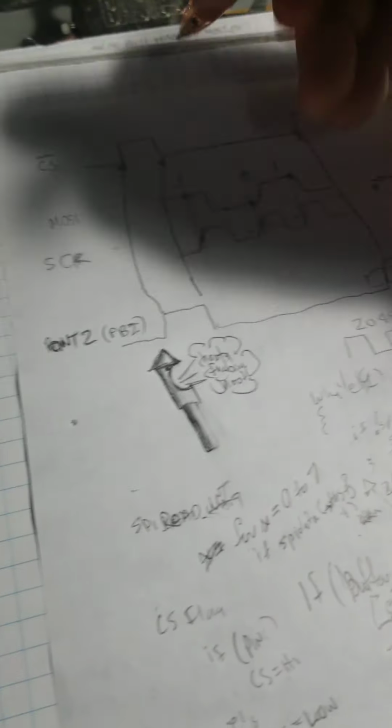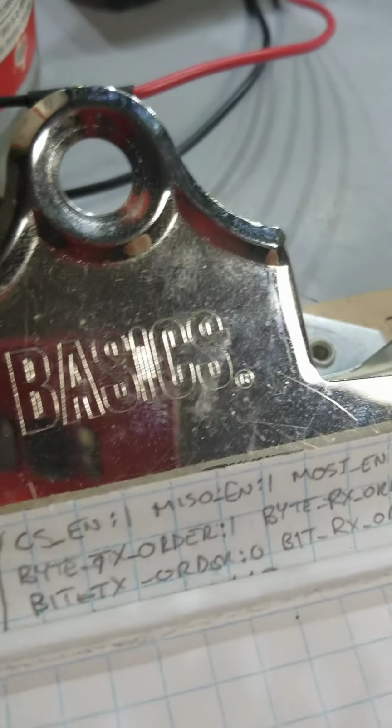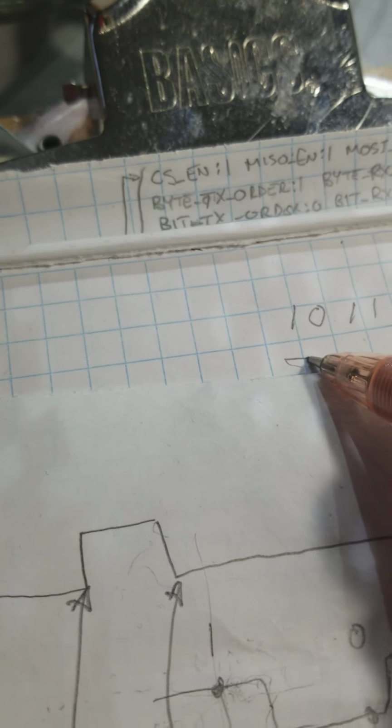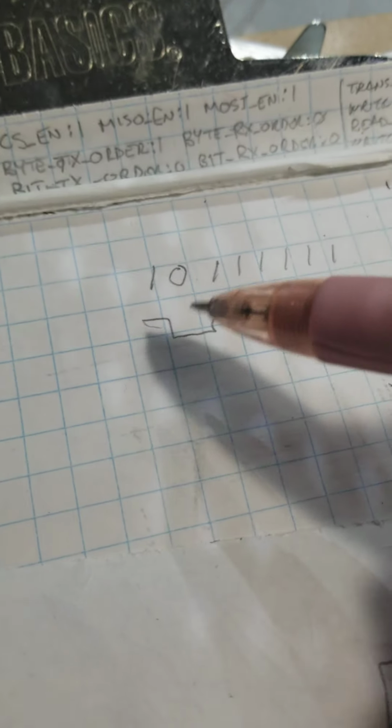The reason that's important is, if you can imagine, you were sending the string 1 0 1 1 1 1 1 1. That would look like this: 1 0, and then a bunch of ones. And it doesn't go up and down for those ones, it just stays high.